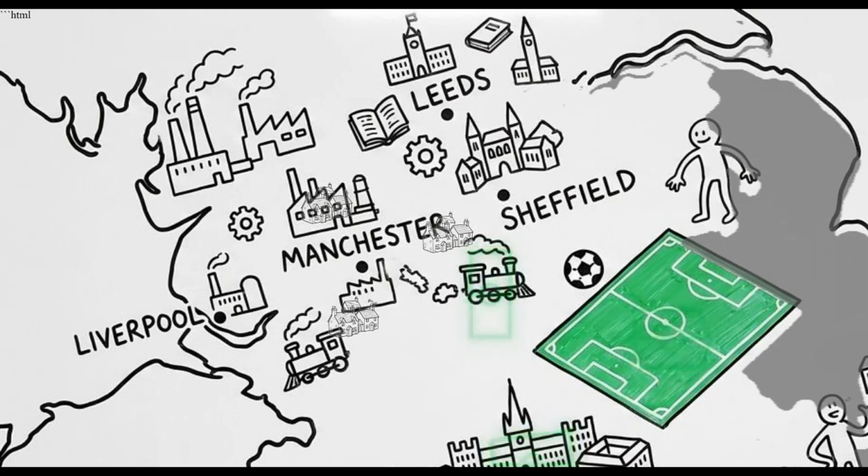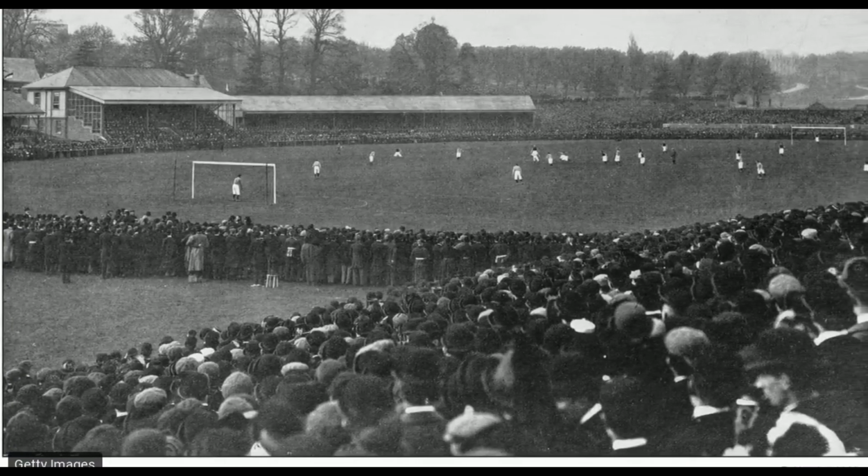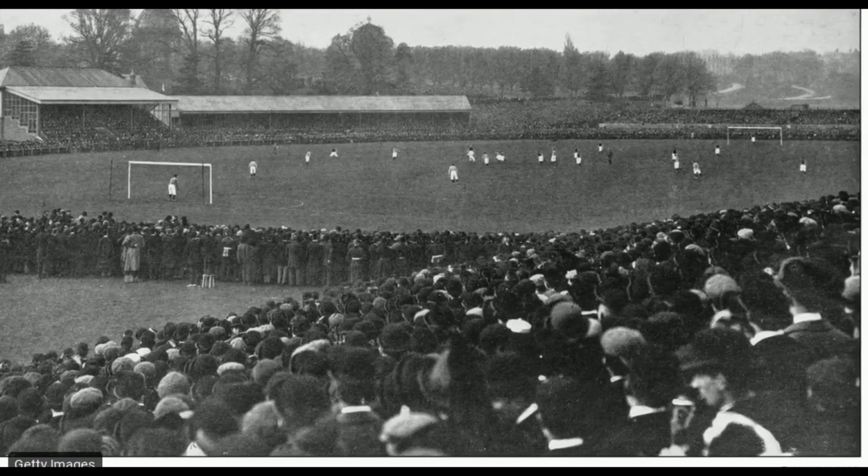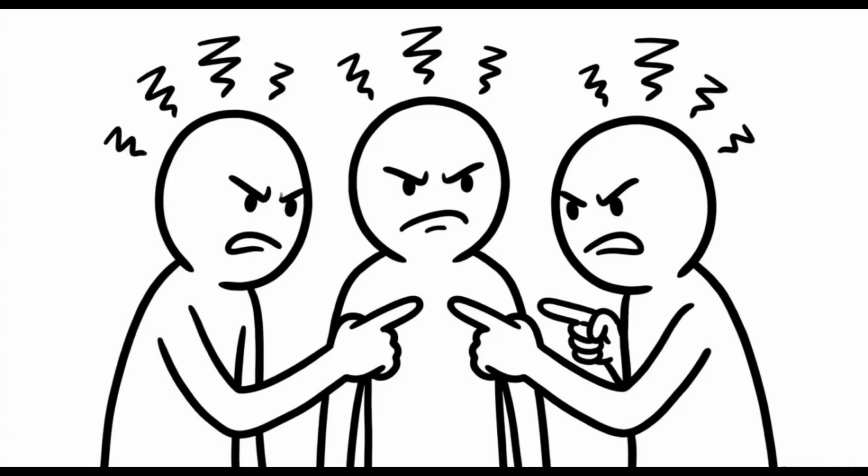Because local clubs all played by their own regional house rules, organizing matches between different towns was nearly impossible. If one team expected a tightly regulated pitch, and the other played without crossbars or nets, the competition quickly broke down into arguments over what was actually legal.